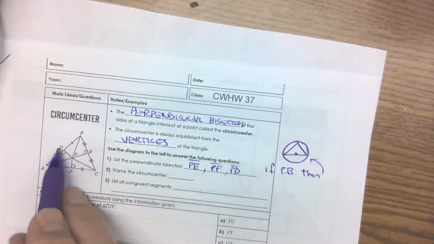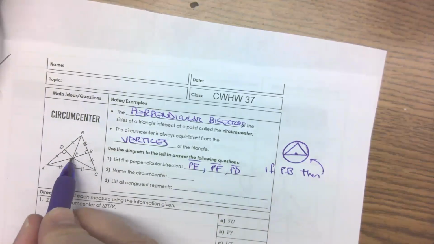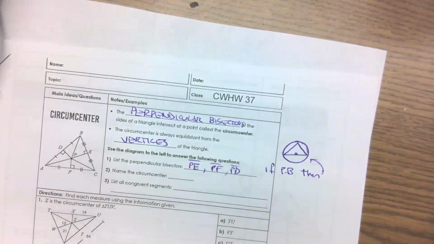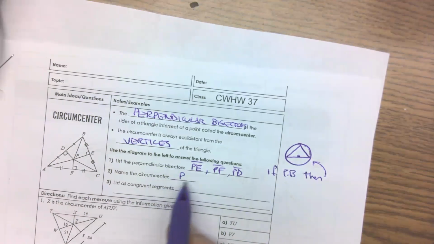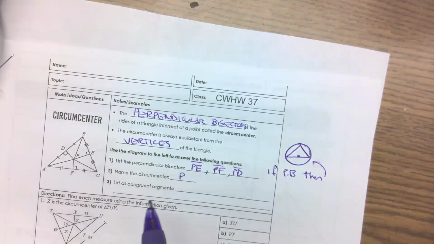And all 3 of those perpendicular bisectors meet at a single point. It's called a point of concurrency in general. This particular version is called the circumcenter. So what is it that's the circumcenter in this picture? Point P, good. And you'll remember that we use a capital letter to describe a single point.